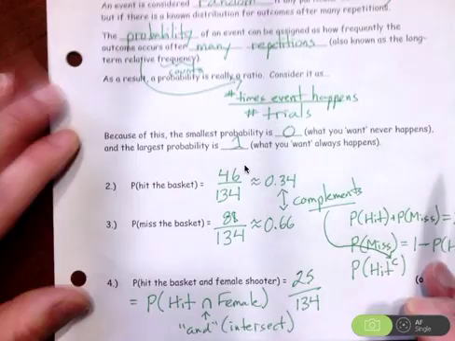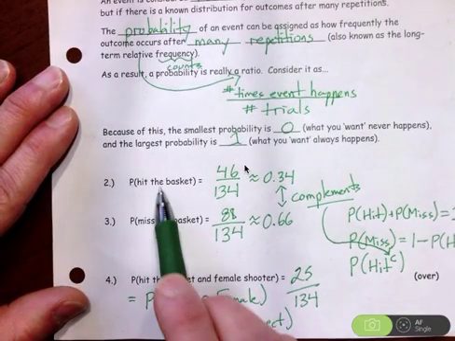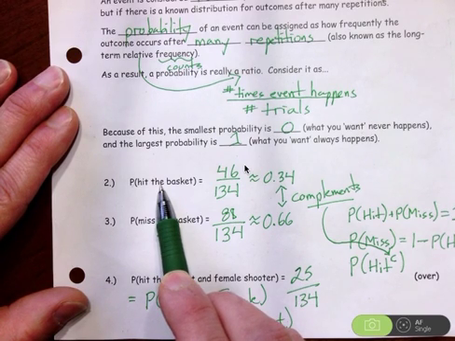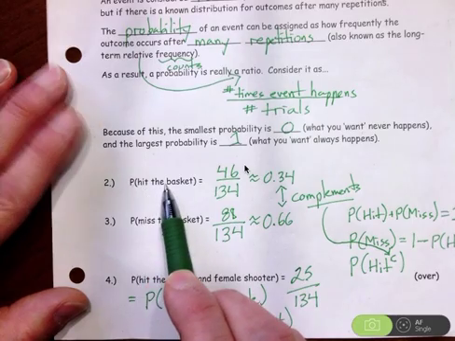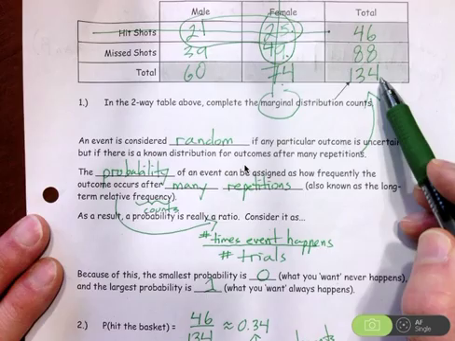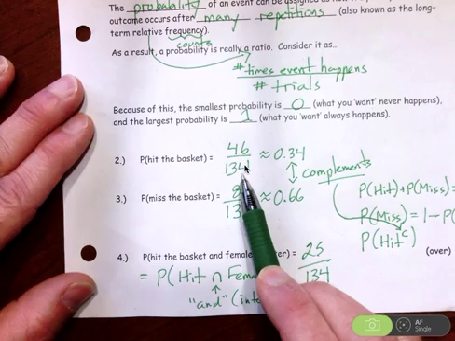So a basic probability, what I would call a plain probability, the probability of a hit. So this is not a probability that uses the term or the term and. It's not a conditional probability. We're just looking at the event hit the basket. So that event happened 46 times out of 134 trials. So the probability is 46 out of 134.